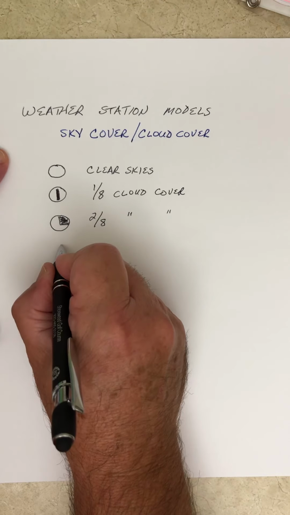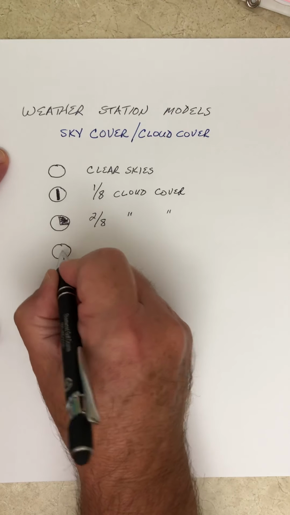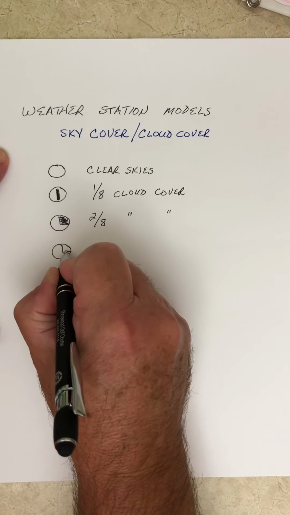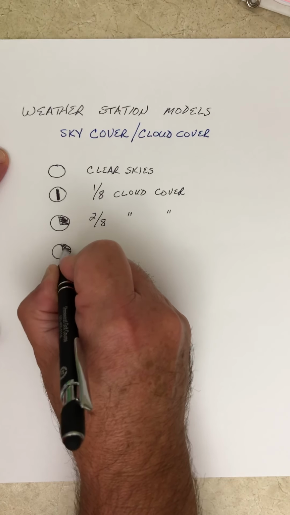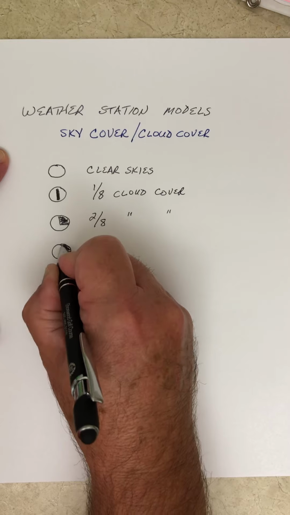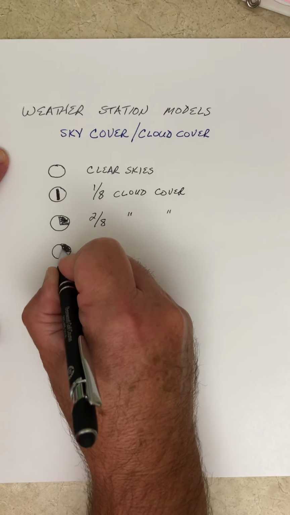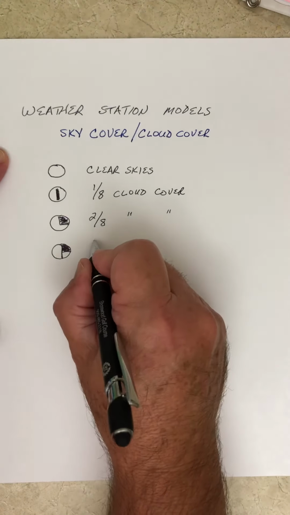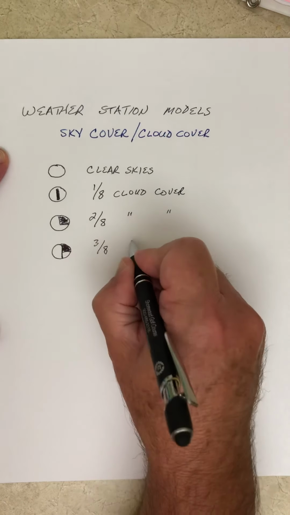Let's see, 3/8 cloud cover, and so there you've got 1/4 of the sky covered, and then you add a little bit more, just continue that line down, and that represents 3/8 cloud cover.